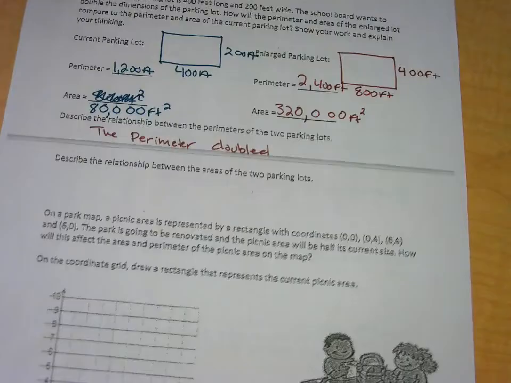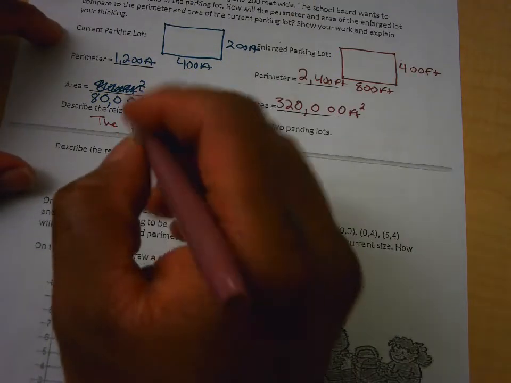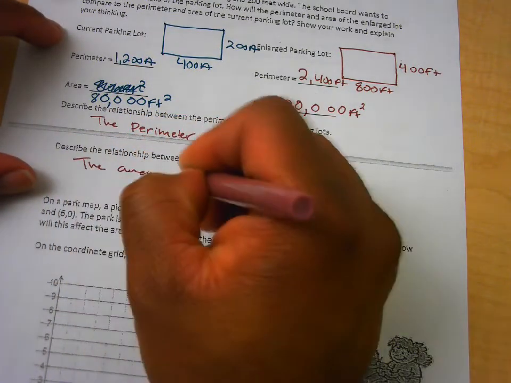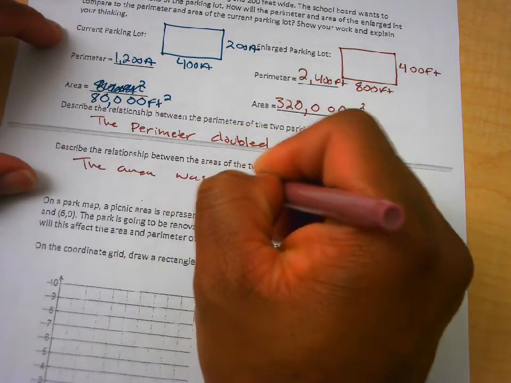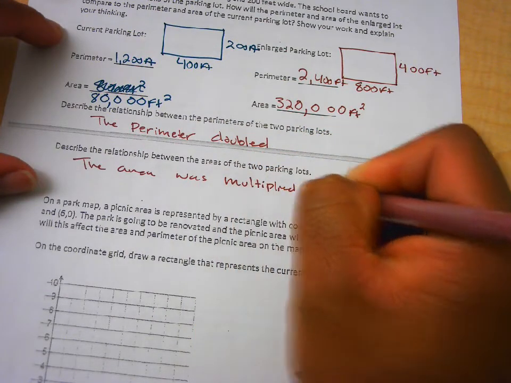What about the area? Describe the relationship of the areas of the two parking lots. Good, it quadrupled, right? It's times what? Times 4. The area was multiplied by 4.